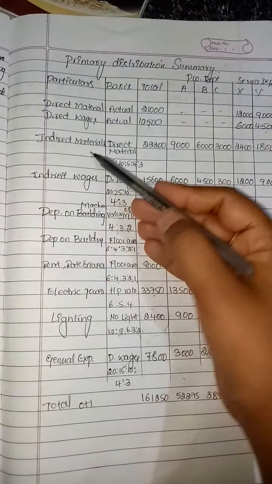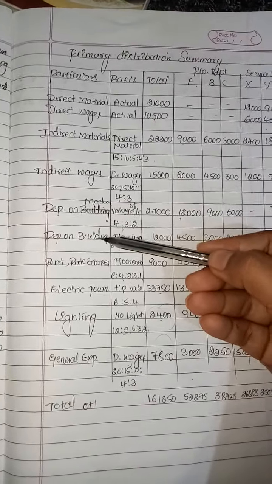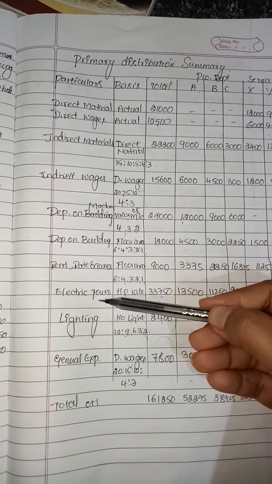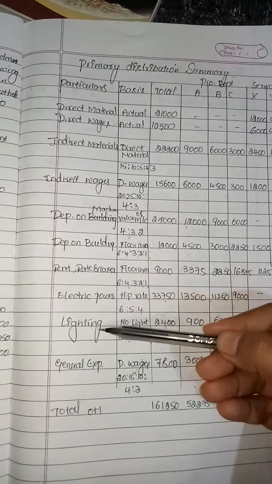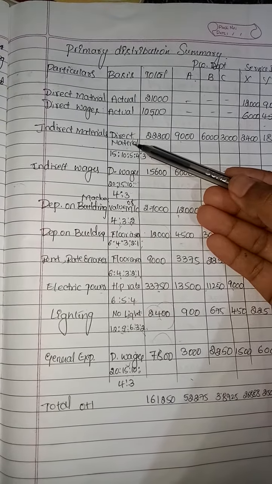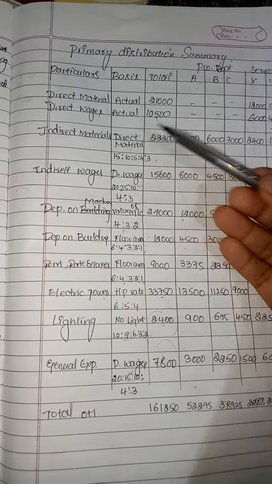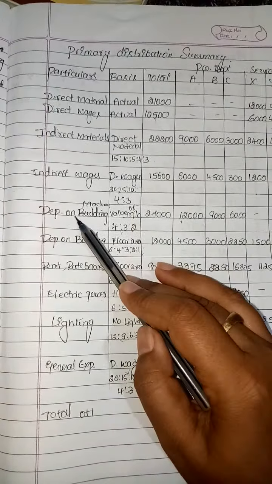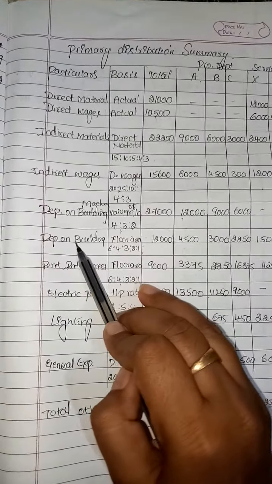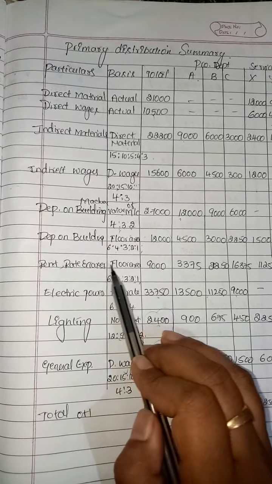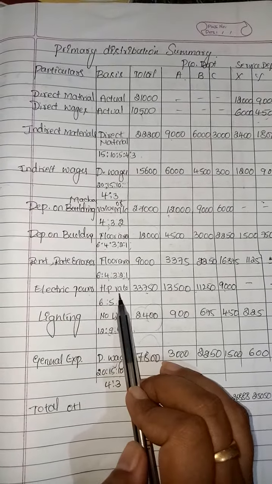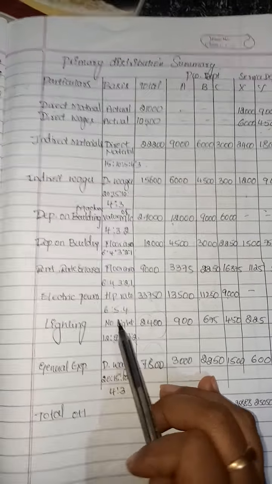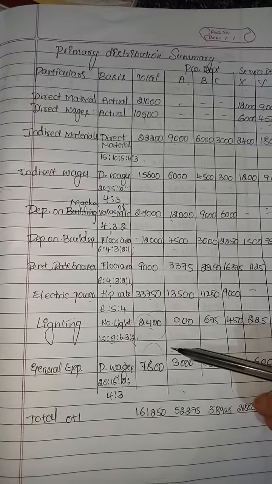After that, we need to identify all the expenses in separate columns: indirect materials, indirect wages, depreciation on machinery, depreciation on building, rent, rates and taxes, electric power, lighting, general expenses. These are all the expenses given in the problem. Along with that, we need to identify the base for each expense. For indirect material, the base is direct material; for indirect wages, the base is direct wages. Depreciation on machinery, the base is value of machinery. Depreciation on building, floor area. Rent, rates and taxes, floor area. Electric power, HP rate of the machine. Lighting, number of light points. After that, we need to write the total of each.